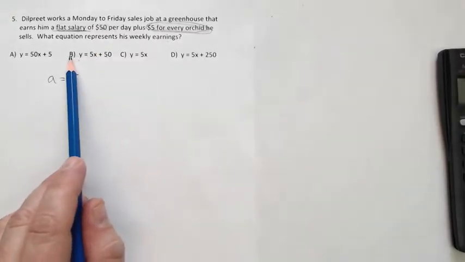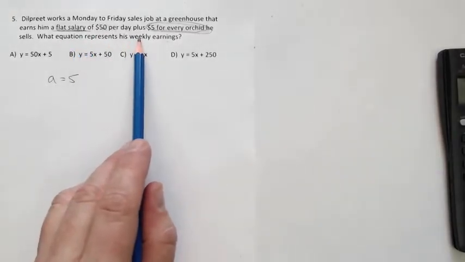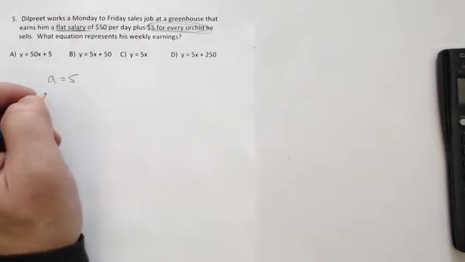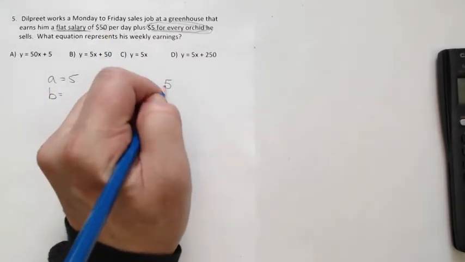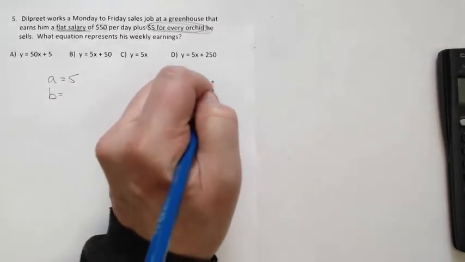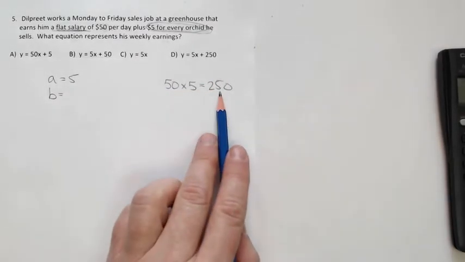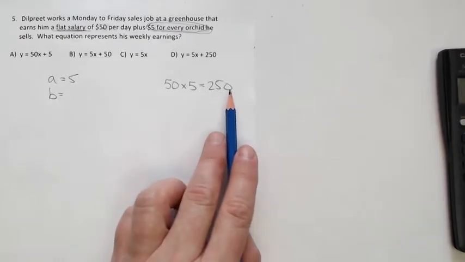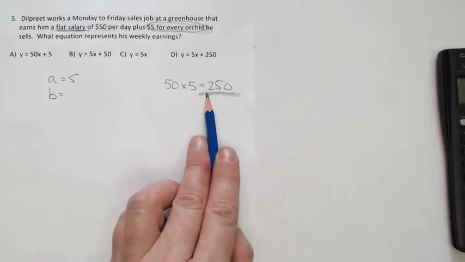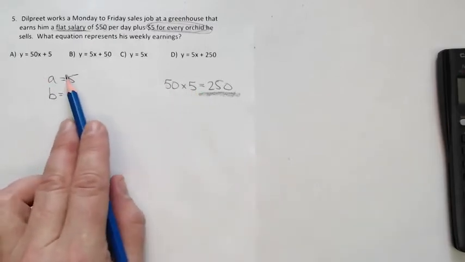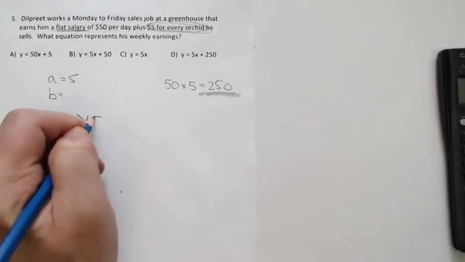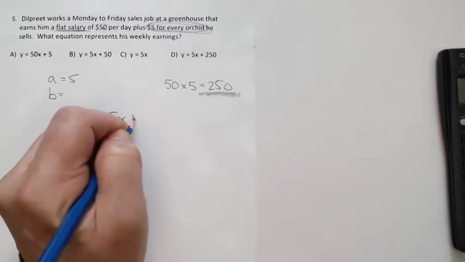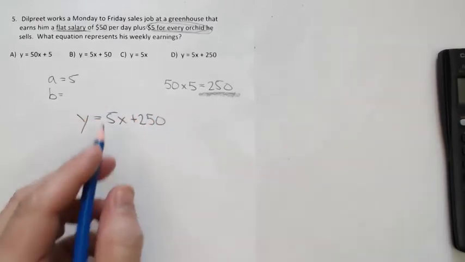And that would be great if I asked you for his daily earnings, but I asked you for his weekly earnings. And he works 5 days in a week. So that B is not 50. It's 50 times 5, which is $250 per week. If he works a 5-day week and he makes $50 a day, then his weekly flat rate is $250 plus $5 for every orchid he sells all week long. So the equation is y is equal to 5x plus 250. A little trickier.